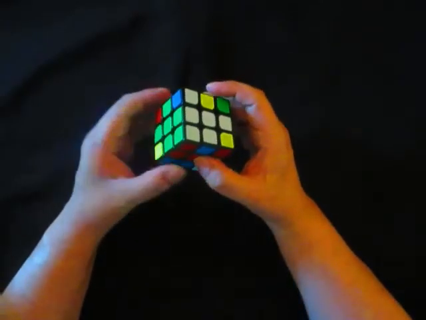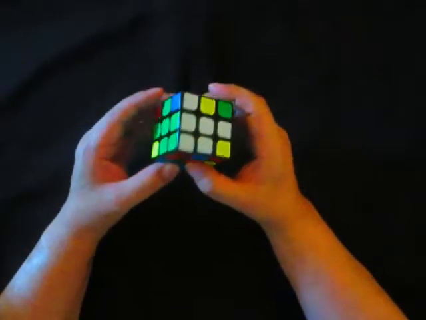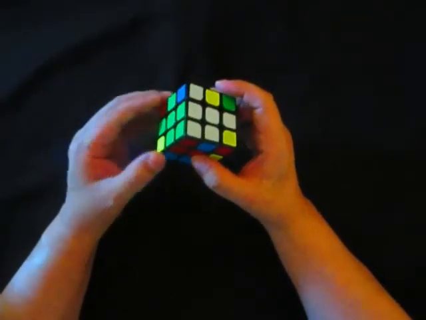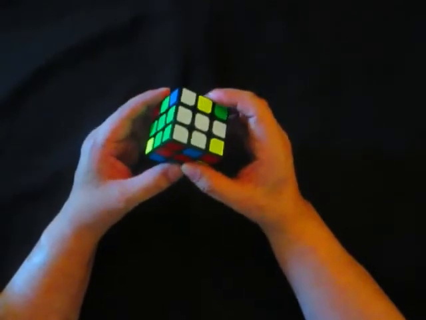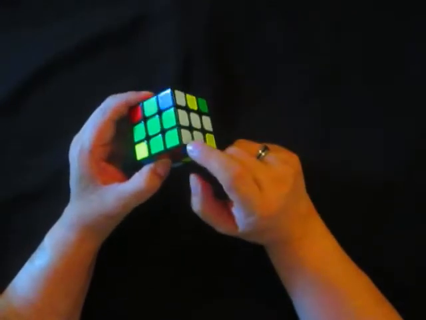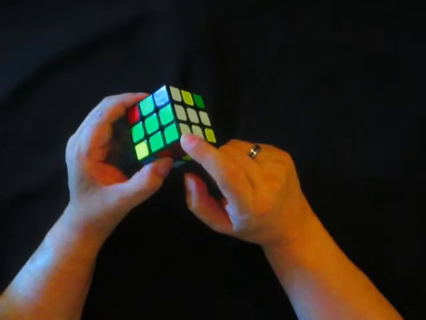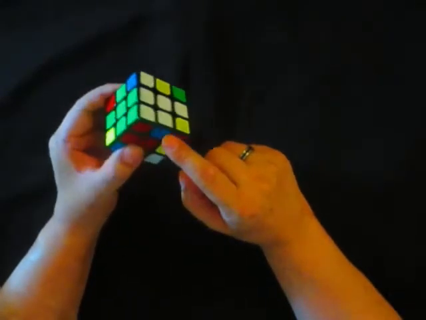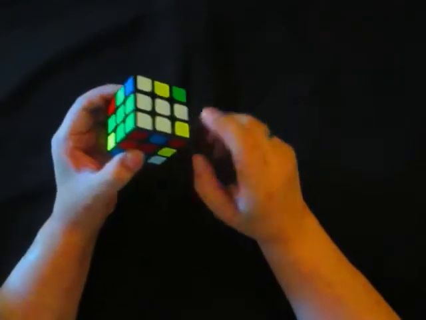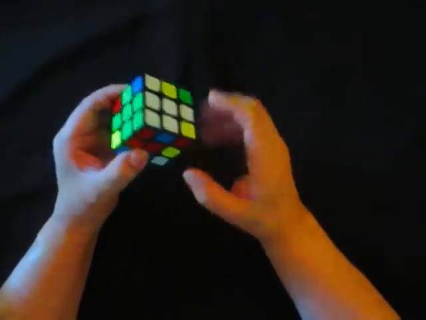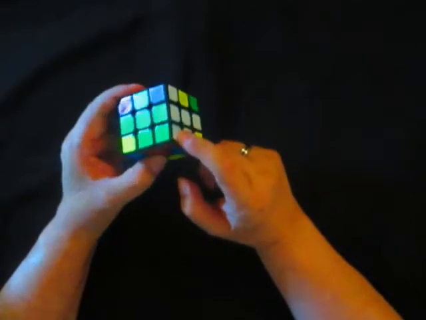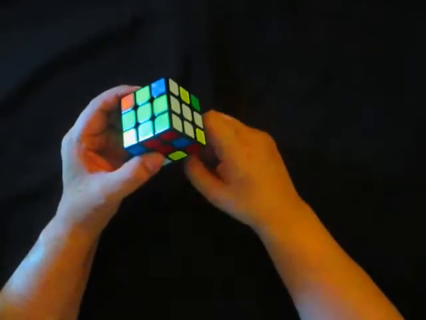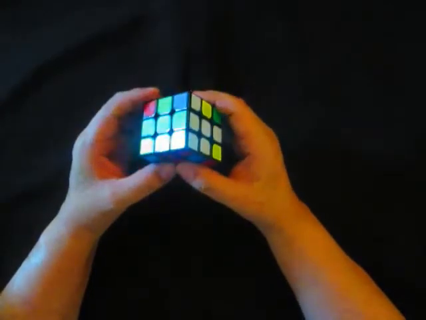So if we're going to do the keyhole method to solve the second layer edges, there are 4 requirements that have to be met. The first requirement is that the corner piece of the edge that we're going to be solving has to be solved. This corner piece is solved. That's the first requirement.